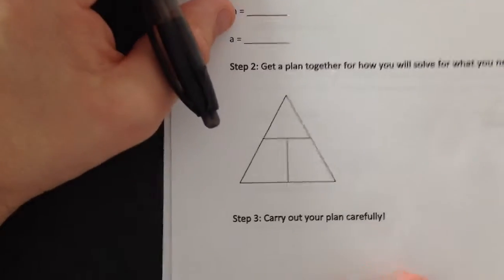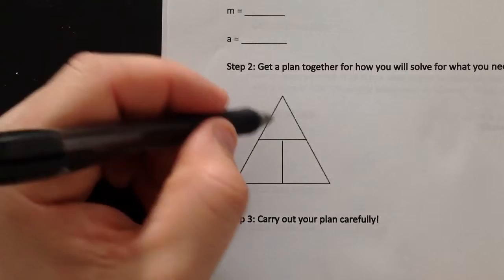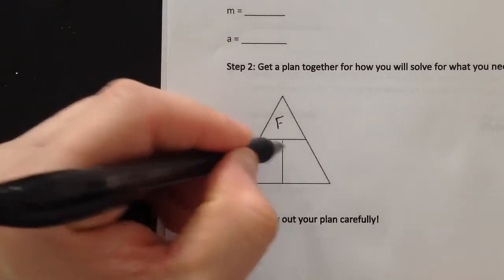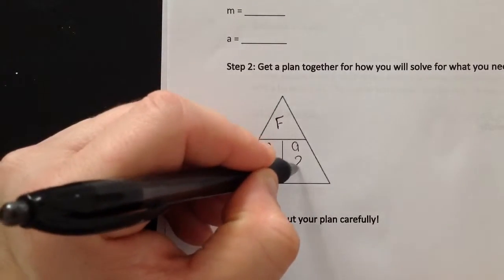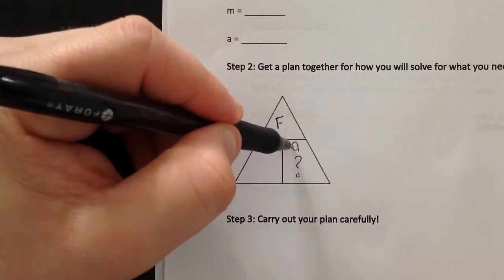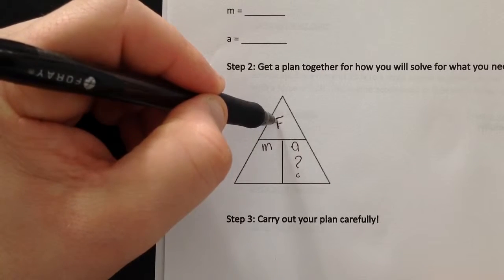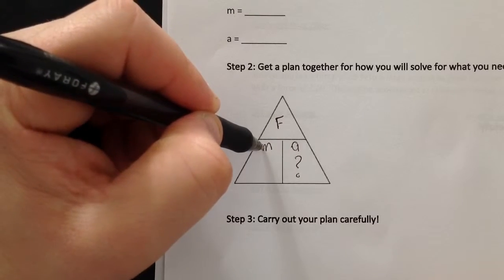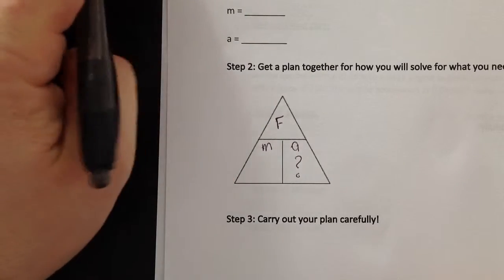So whenever we get down to our triangle, F equals ma, we are going to be solving for acceleration. Before we can solve for acceleration, we need to know the force acting on this object and the mass that the object has. Let's see if we can figure that out together.